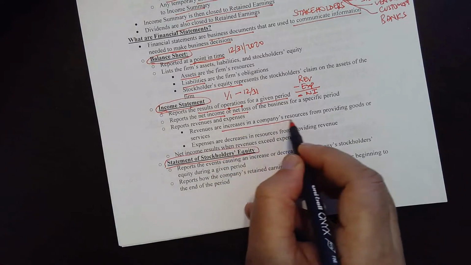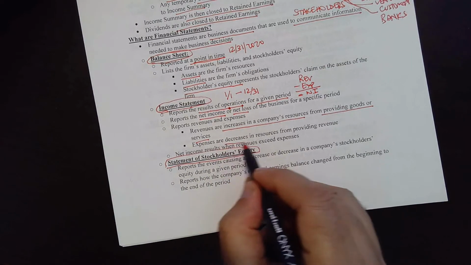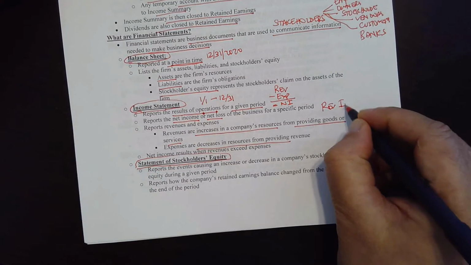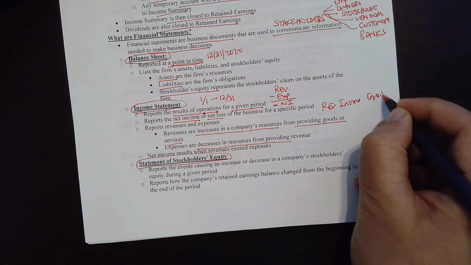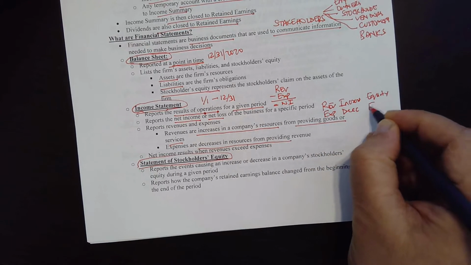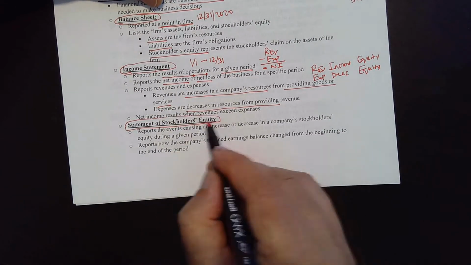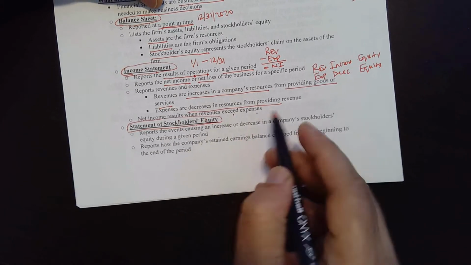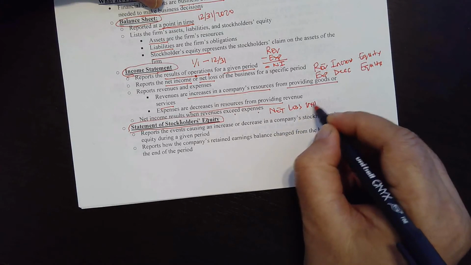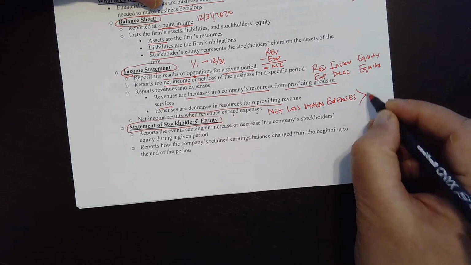Revenues are increase in company resources from providing goods or services, and expenses are decrease in resources for providing them. So always remember, revenue increases equity in the business, and expense decreases equity in the business. All right. Net income results when revenue exceeds expenses, and net loss when expenses exceed revenue.